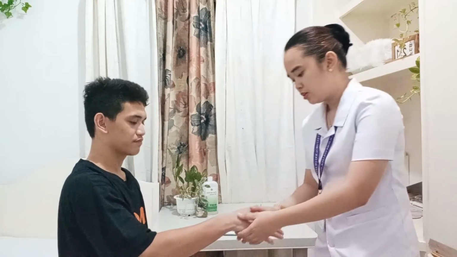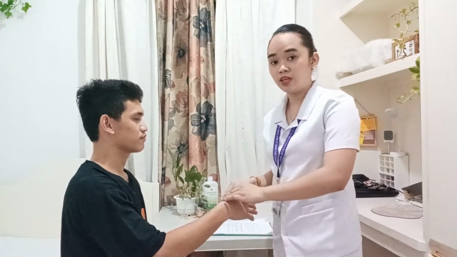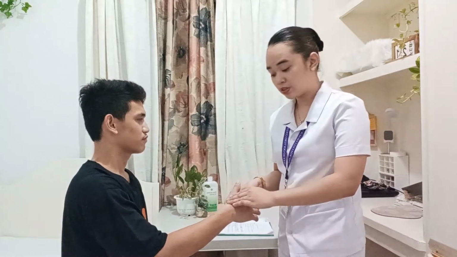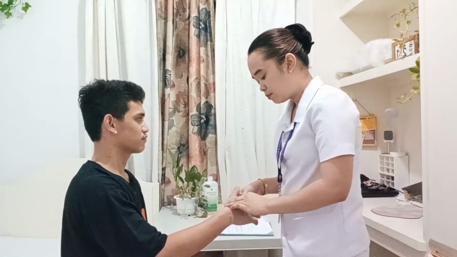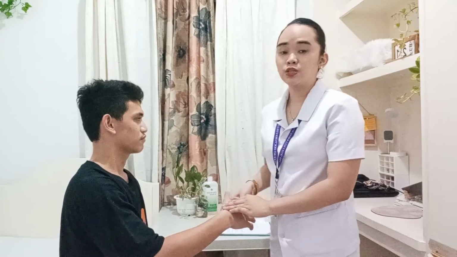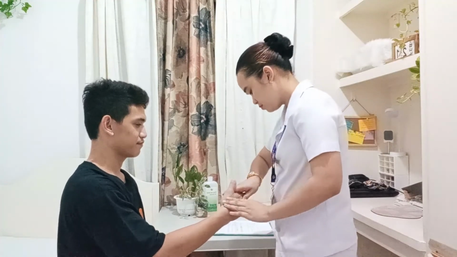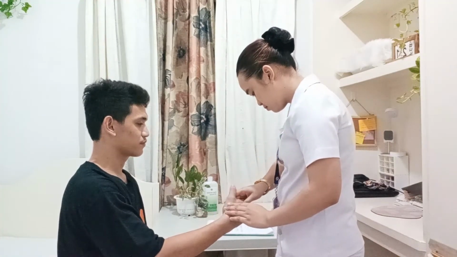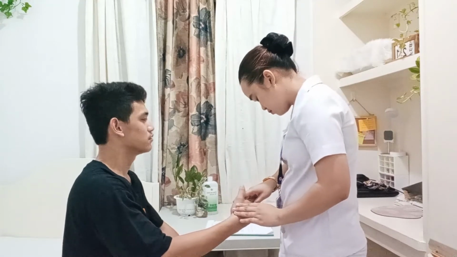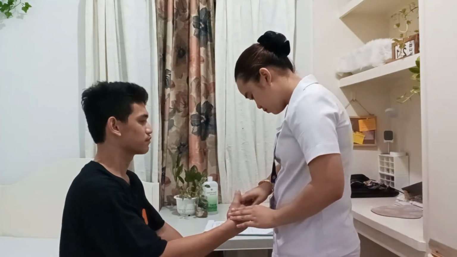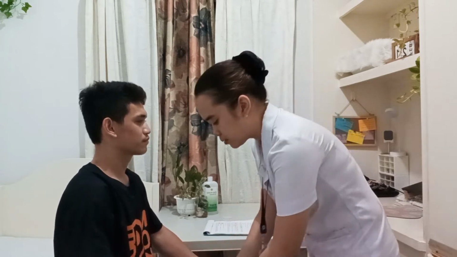Okay. Now that I have felt the strongest pulse in his radial artery, I'm now going to start counting the beats per minute. Always remember in assessing the pulse rate, it should be in a whole minute. Avoid doing shortcuts, okay? Okay, Mr. Patrick, your pulse rate is 85 beats per minute, and it is graded as 2 plus, which is normal, and it has a regular rhythm, okay?